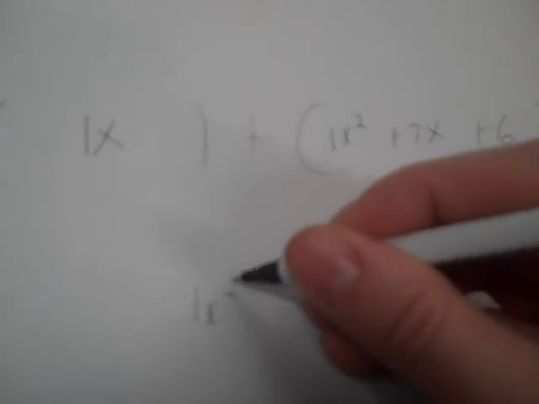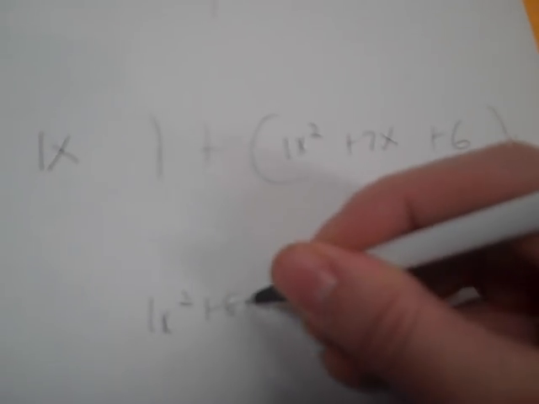Now over here you got a FOIL. x times x, x times 1, 6 times x, 6 times 1, so it's going to be x squared with a 1, 1x, 6x, and 6. So 1x squared, and then we have 7x's plus 6. So I've got 1x squared plus 8x plus 6, exactly what it said it was going to be.